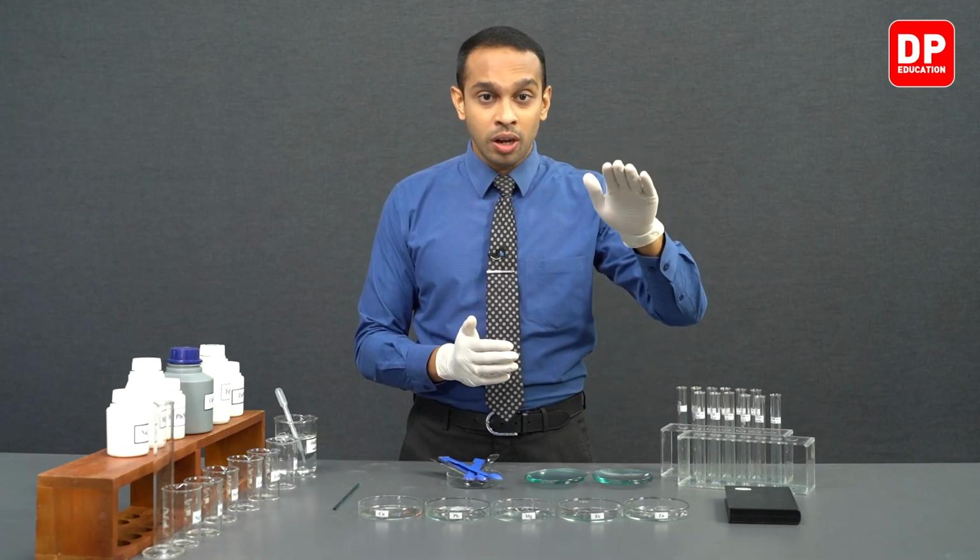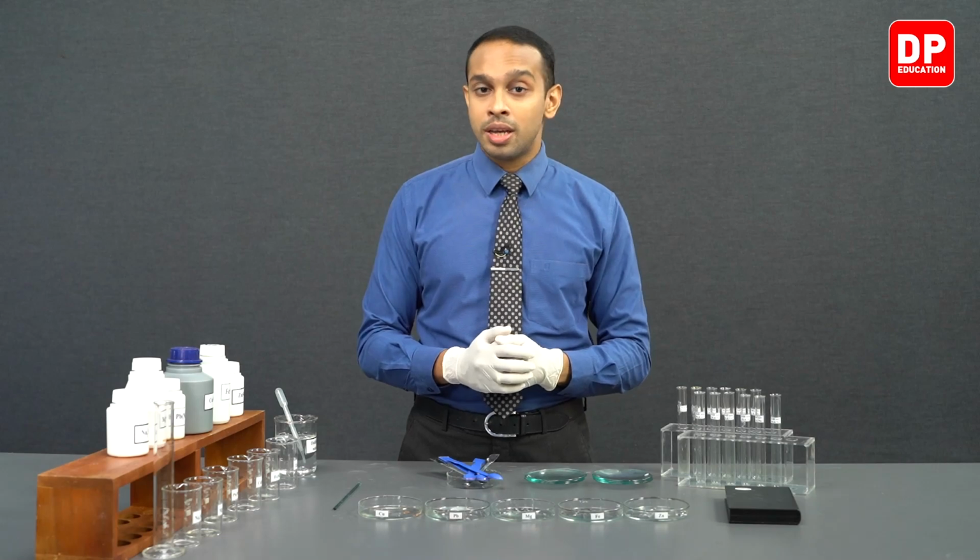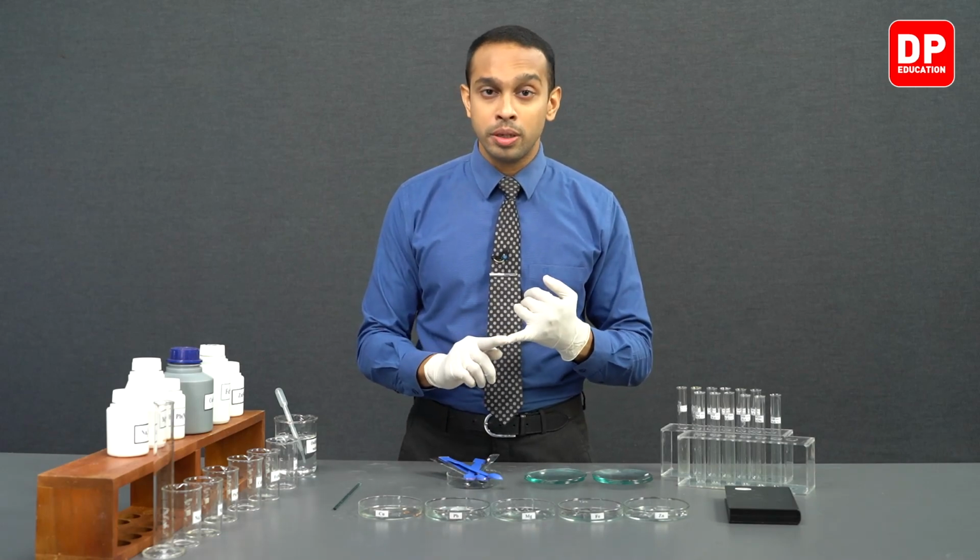However, as we go further down the reactivity series, when you encounter elements like copper, we know that copper does not react with water. We also know that, unlike all the other metals, copper does not react with acids as well, right? So this indicates that copper is going to be less reactive.